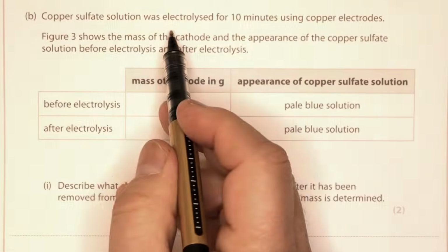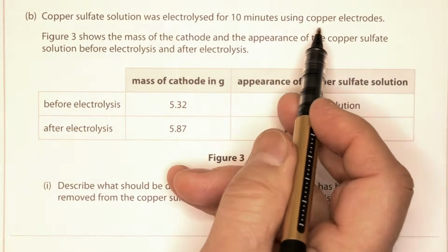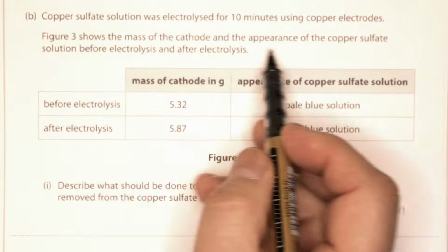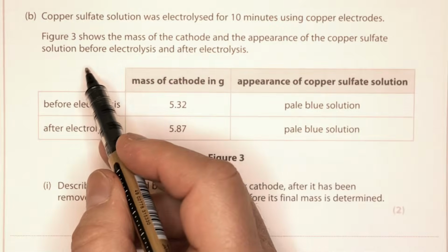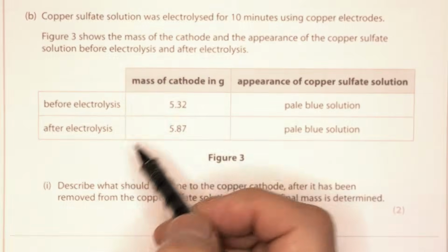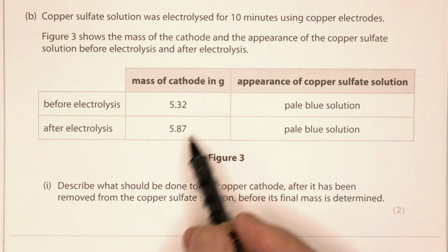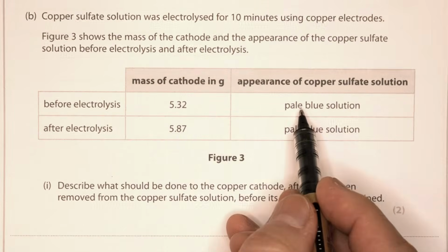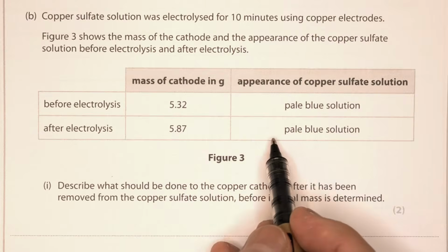Copper sulfate solution was electrolyzed for 10 minutes using copper electrodes. Figure 3 shows the mass of the cathode and the appearance of the copper sulfate solution before electrolysis and after electrolysis. So we can see the mass of the cathode increases, but the copper sulfate solution has no change.